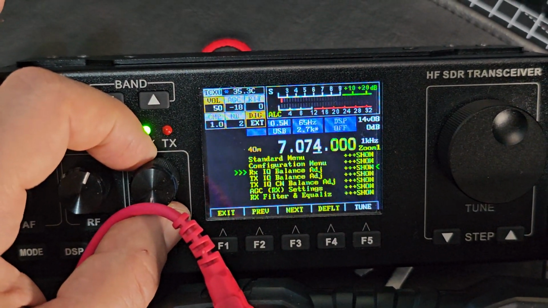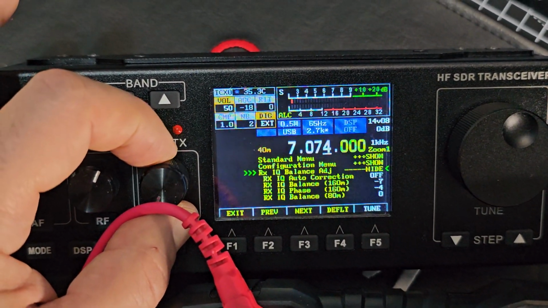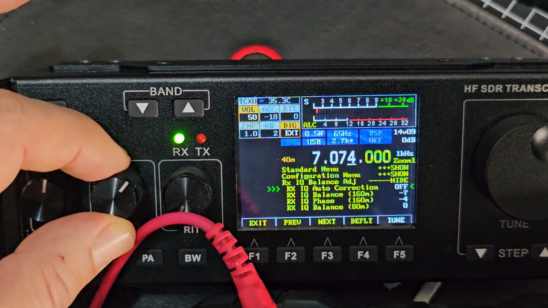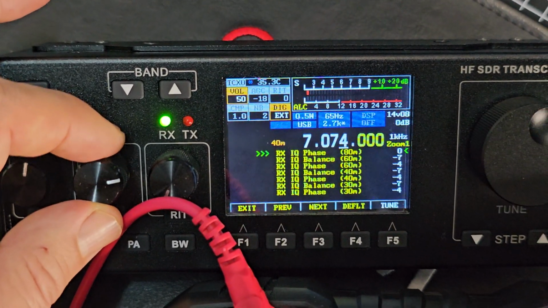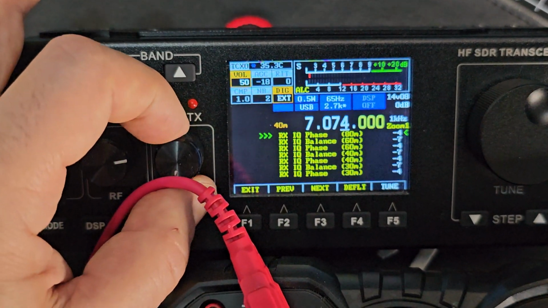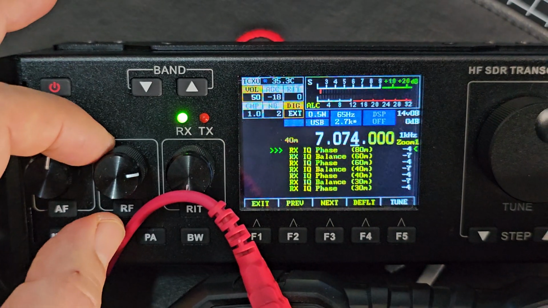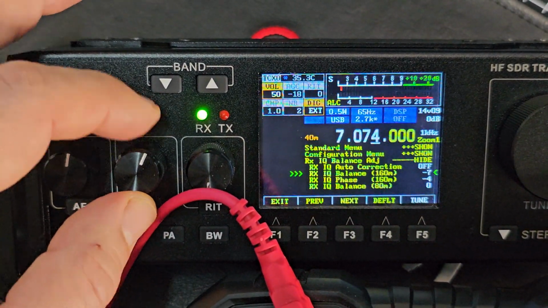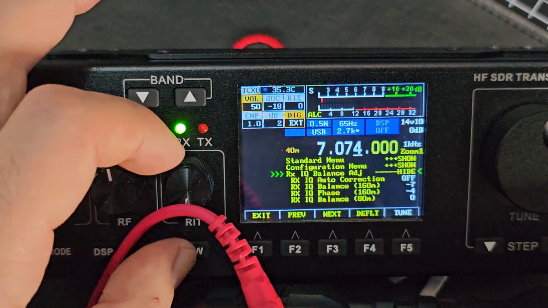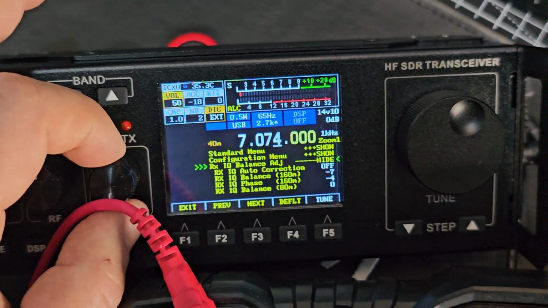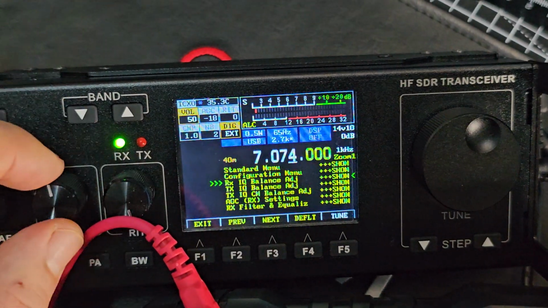That's the beginning. If we show, then we can go up and down this list, change the white item with the RIT. Once you've done that, go back up, then turn the RIT to the left, and that hides it. You're back to the beginning.